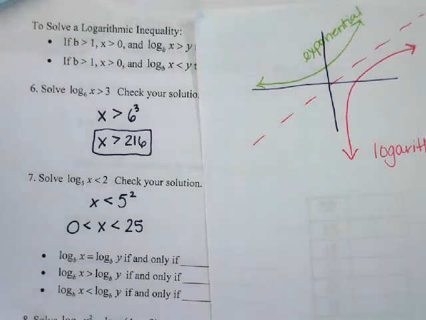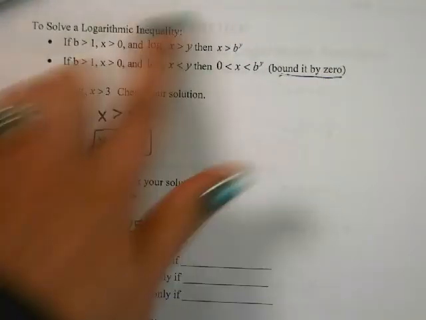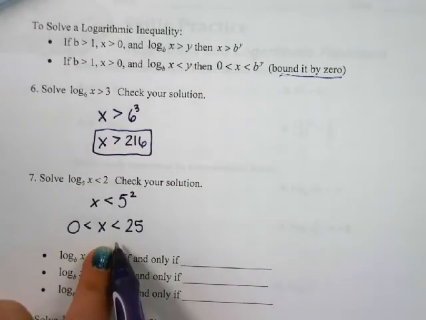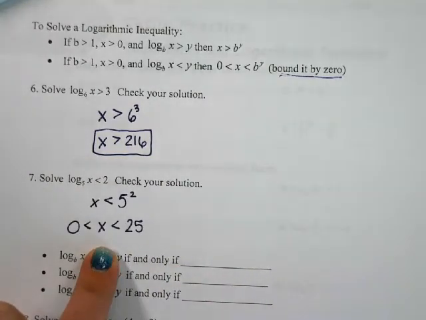I don't have to do that with the 216 because 216 is getting bigger and bigger and bigger. But with 25, I'm getting smaller and smaller. Ooh, you're getting kind of close, buddy. Don't go any smaller than 0. Okay? So all of this stuff at the top was just a lot of jazz to tell you if it's a greater than, cruise on with what you're doing. If it's a less than, we have to bound it by 0 because the domain is all positives.